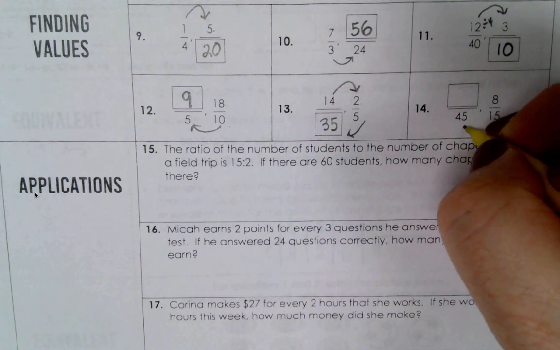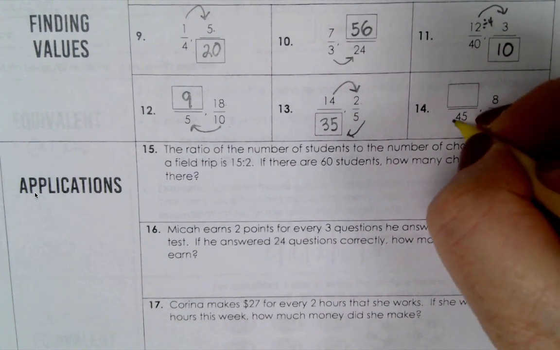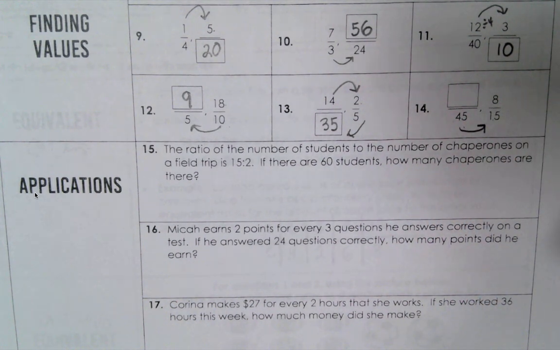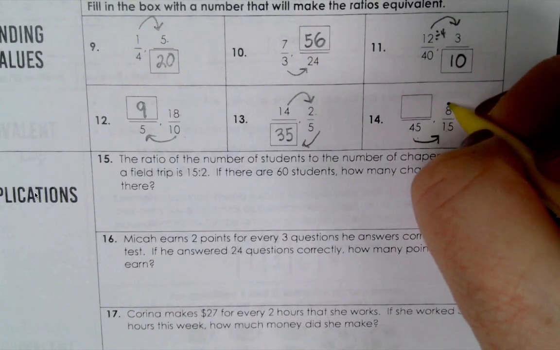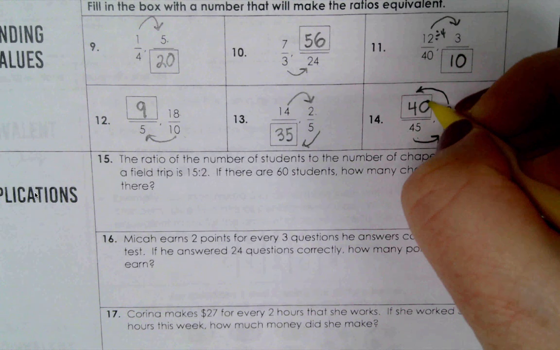How did I get from 45 to 15? What did I divide by? I divided by 5. So if I'm going to go this way, I would multiply by 5 and I would get 40. Okay.